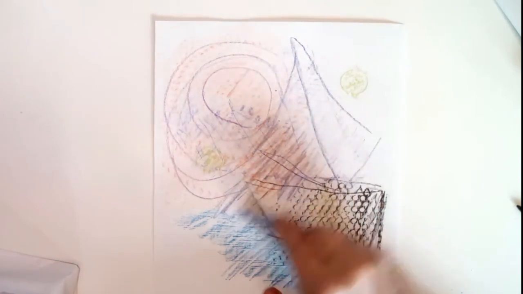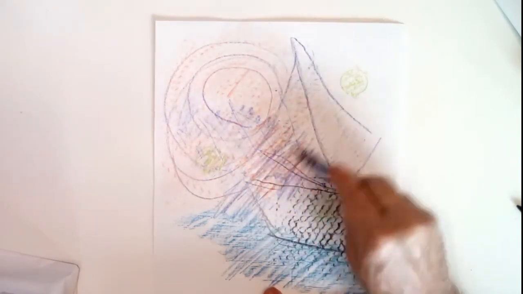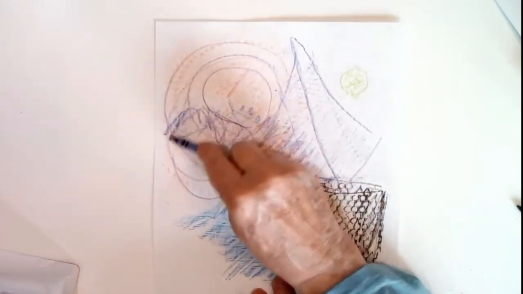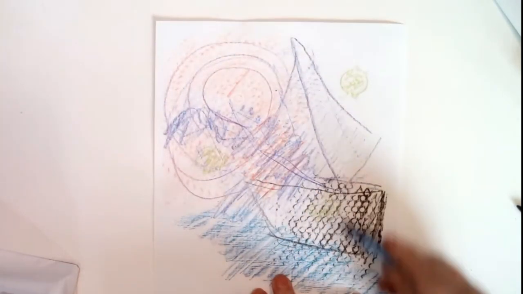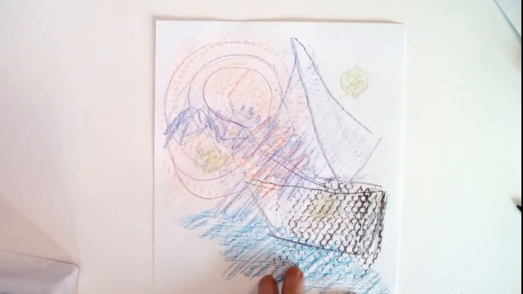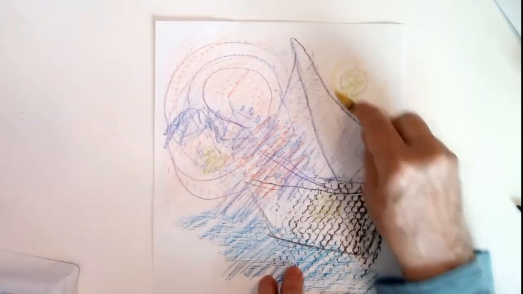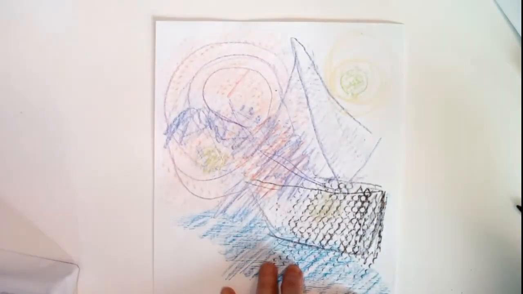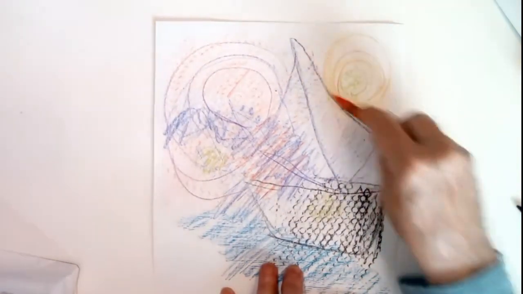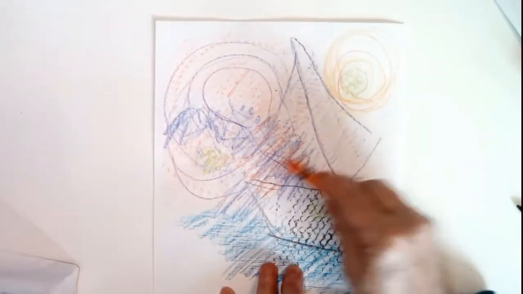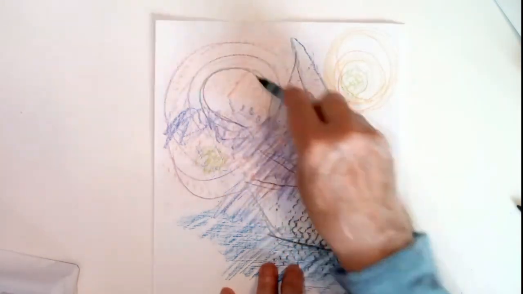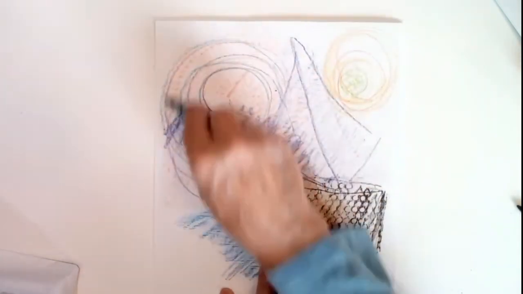Battering this boat with more water down and splashing. It's kind of radiating the sun over here. Tumult happening over here.